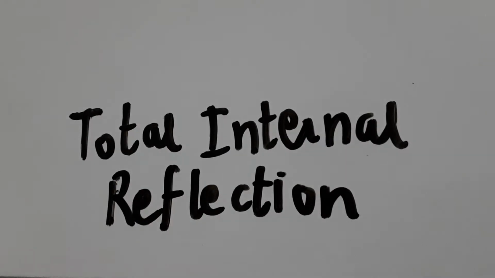So here is the topic. Let's go deeper into this topic and let's learn. So what is this total internal reflection? Let's start. We have to look at a scenario where there is a refraction happening. Suppose here I'm drawing a border line. This is the border line that we show.